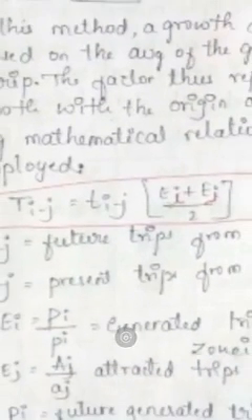The factor thus represents the average growth associated with both the origin and destination zones.